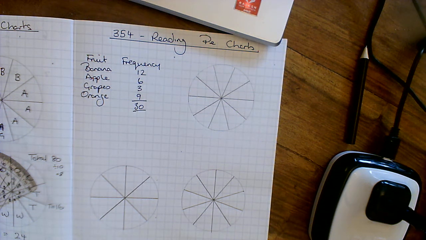Right, here we go. This is actually take 2 of 354 reading pie charts because I didn't read the question properly on one of the questions and therefore I got it wrong. This is a lesson that you've got to learn. You've got to read questions. Okay, so let's try and read this time.